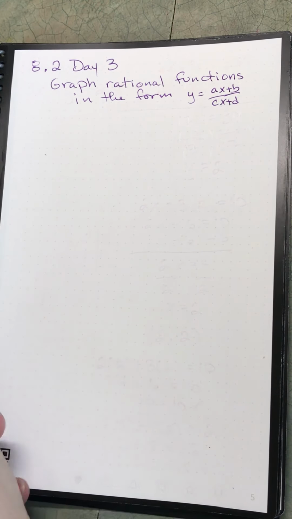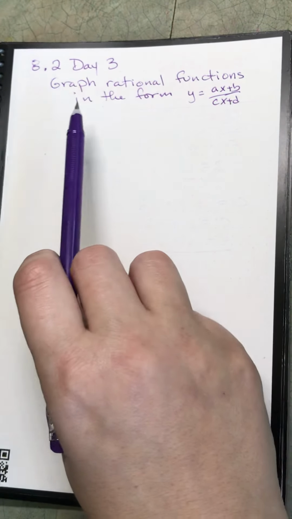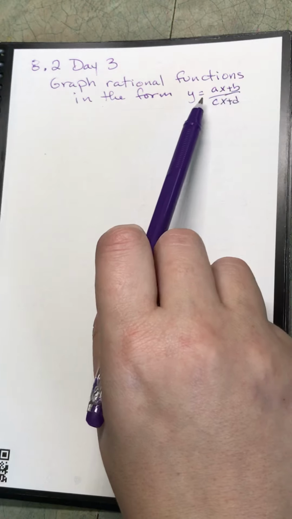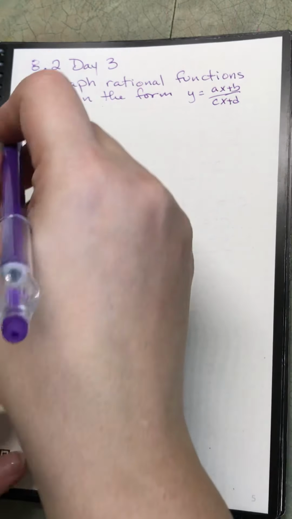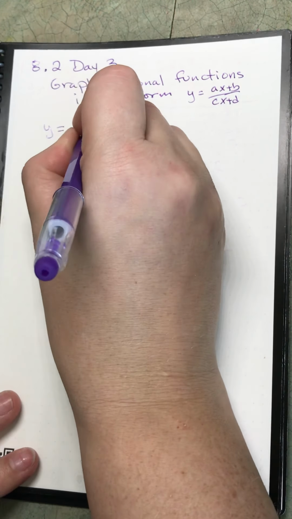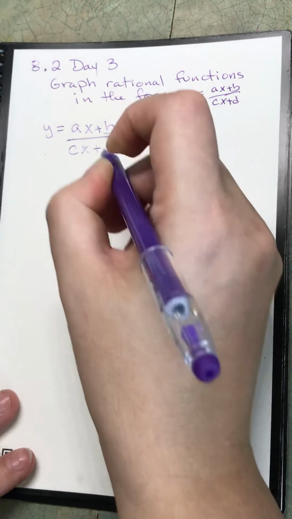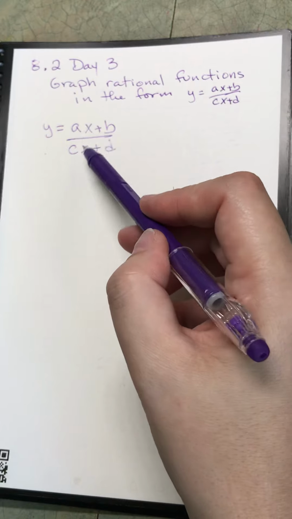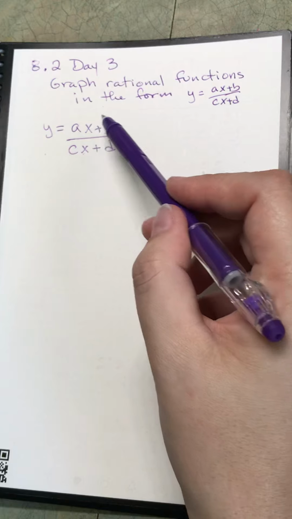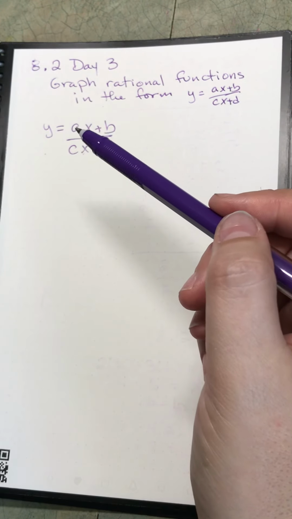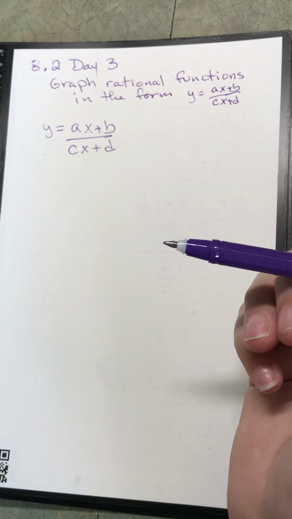All right. Our final new learning for this week is graphing rational functions in the form y equals ax plus b divided by cx plus d. For this form, notice now we have a variable in the numerator and the denominator, but we have all these numbers. A, B, C, and D will be numbers. And so we use the relationships between those numbers to find our asymptotes.